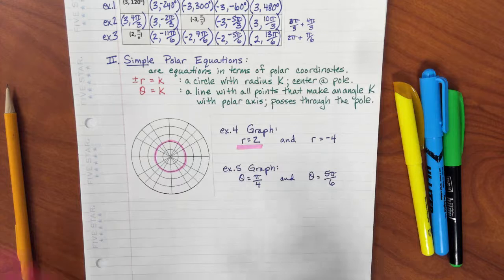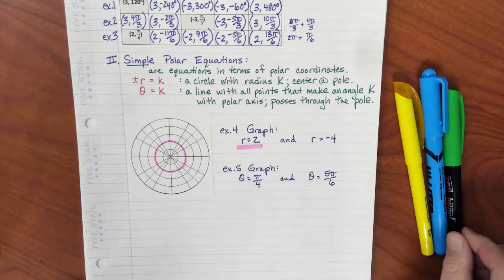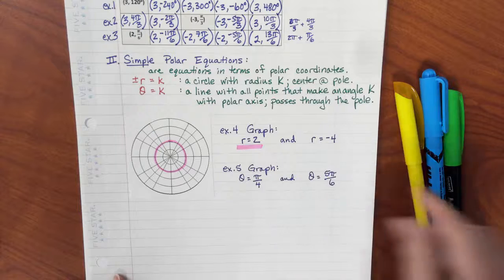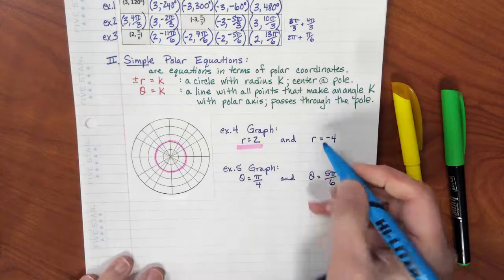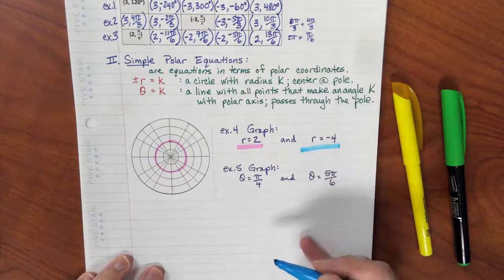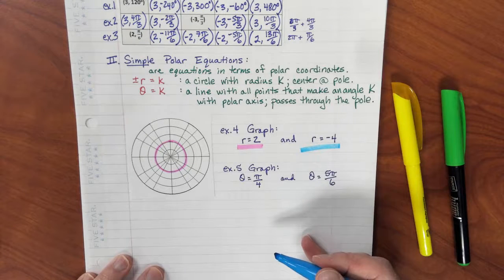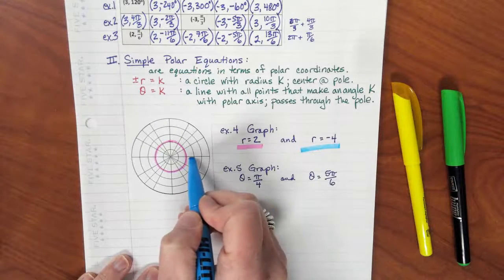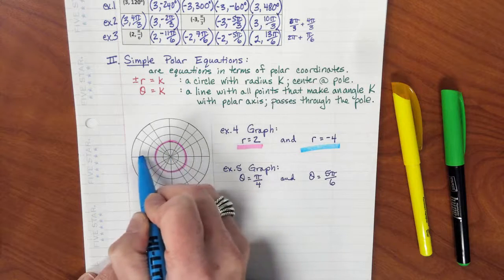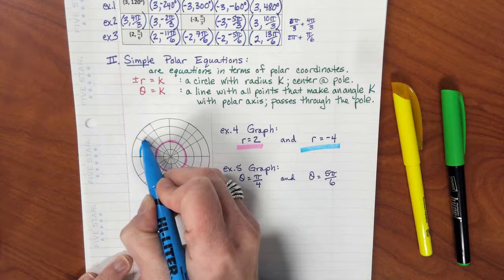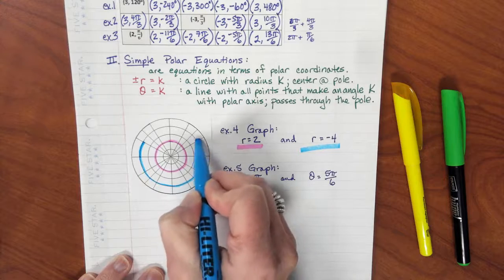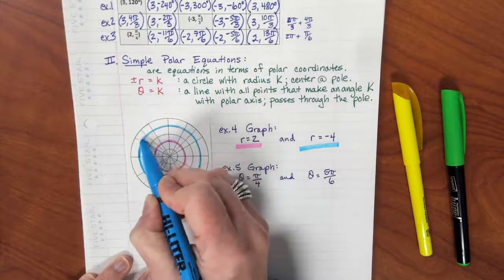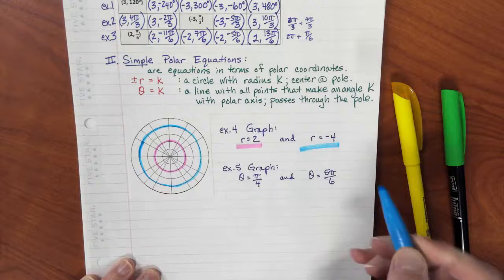Okay? If we graph one that is of a radius -4, let's do that one in blue. Well, if I have a -4, it's still going to be, if I start here at the polar axis and I go to the negative direction, right, I still have the circle with a radius of 4, but you can write the equation with the positive or the negative.